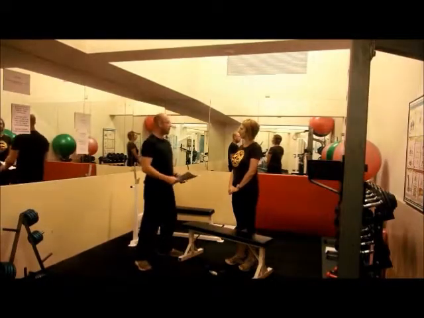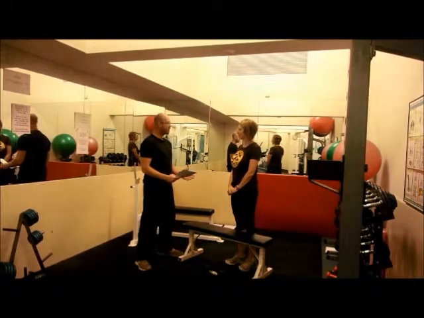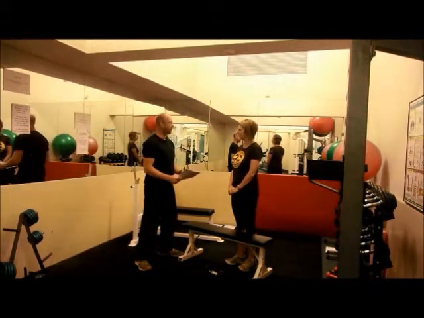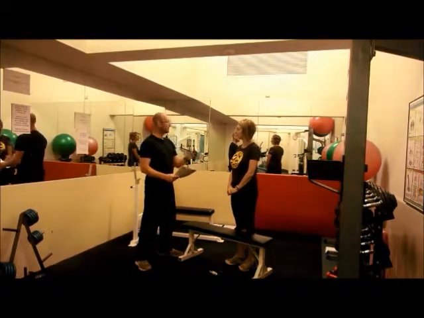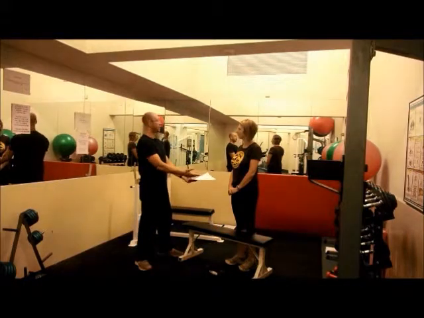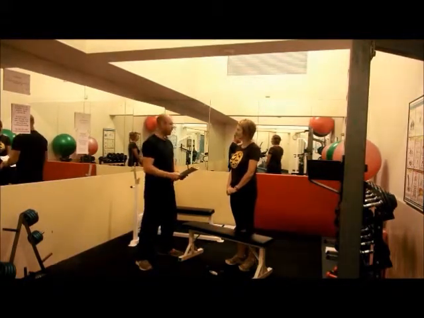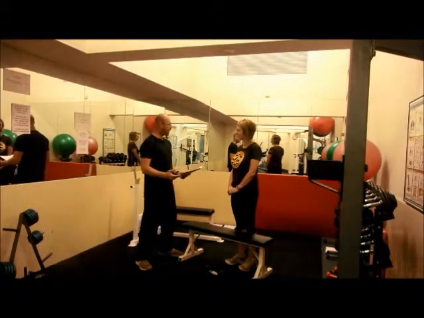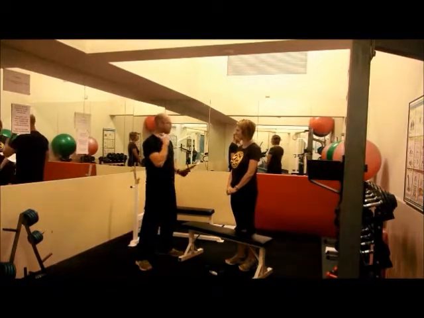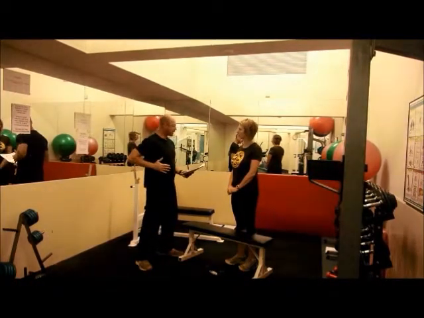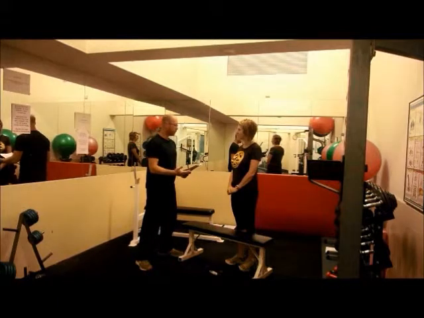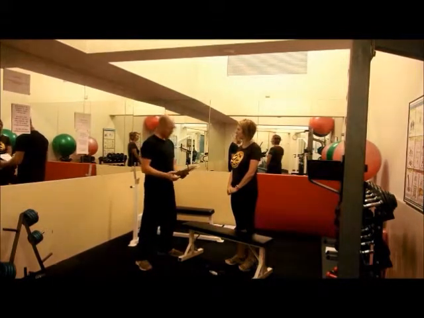Okay, Kirsty, so now it's time for the second of our strength exercises. This will be the single arm row. I'll first explain to you what that is, then I'll demonstrate it for you, then I'll get you to do it. Okay? So the single arm row targets the muscles of your upper back. That includes your trapezius, your rhomboids, and also your lats. It also works your deltoids and your biceps.